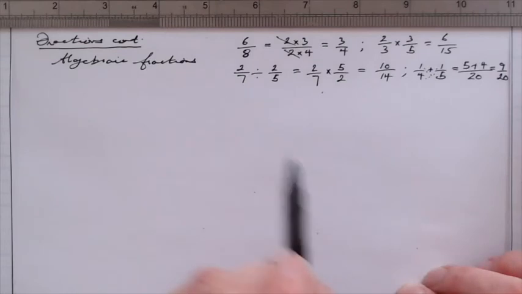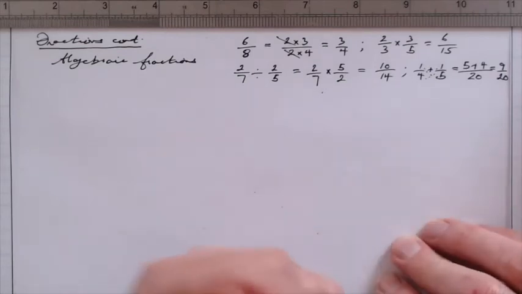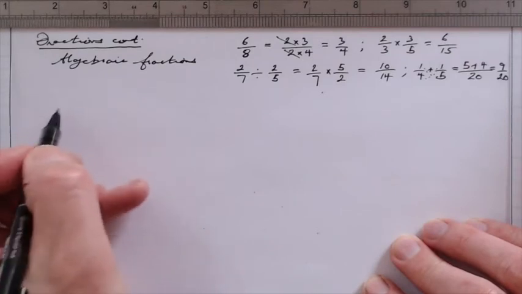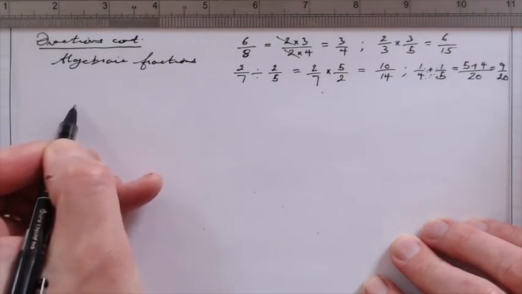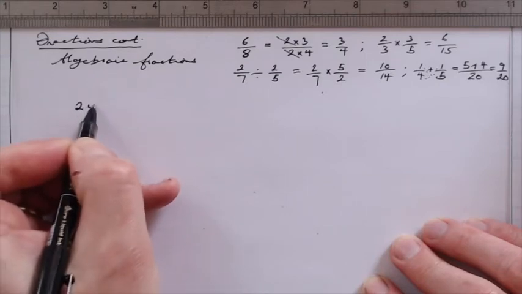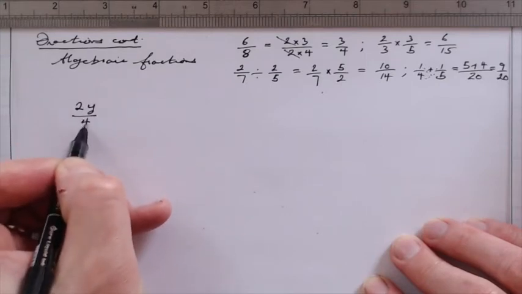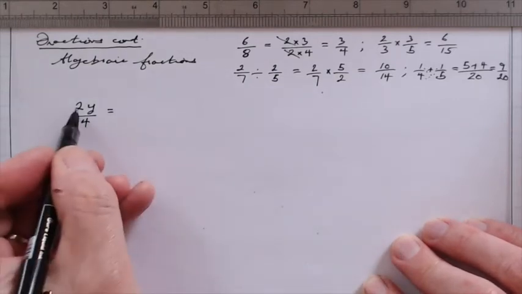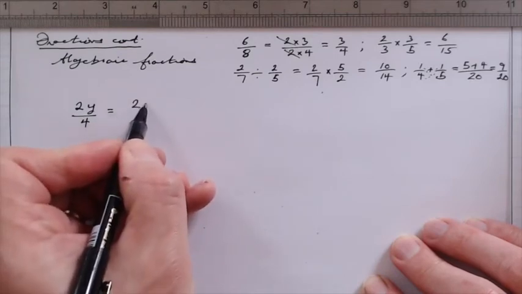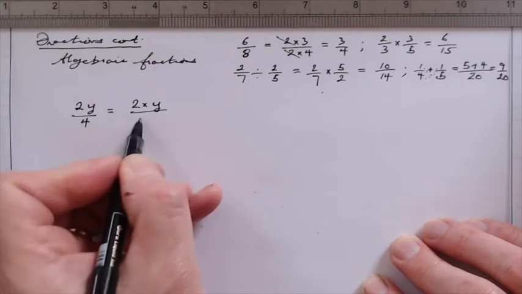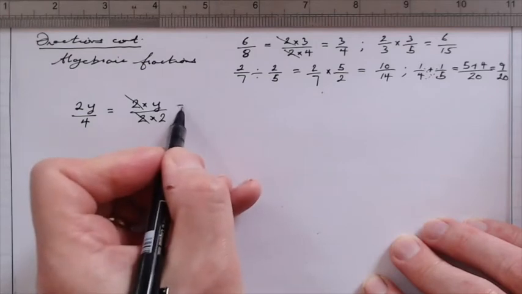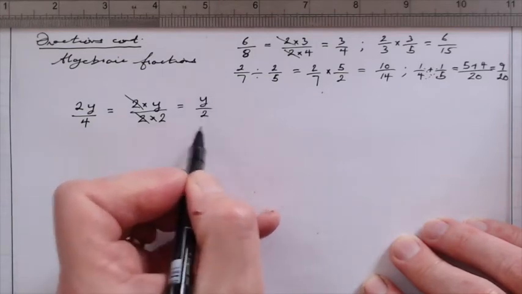So that brief little summary of the arithmetic that we've been learning, now wanting to apply that to algebra, where we might have some symbols around. So, for example, imagine that you were doing some algebra and you might have something like 2y divided by 4 as a fraction. And here, this would just be an example of simplifying a fraction. I can write this as 2 times y divided by 2 times 2. I have a common factor of 2 on the top and the bottom, and this simplifies to y over 2.